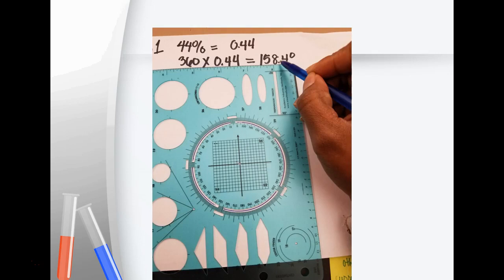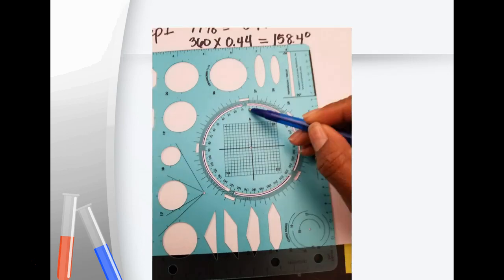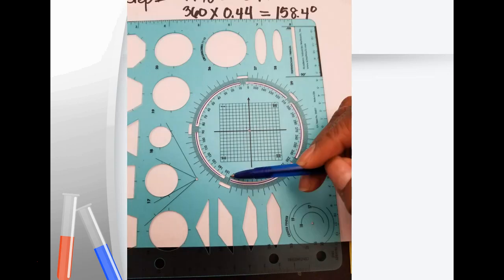You identified 158 degrees. You want to identify the 0. You want to mark off the middle of the graph, and then you're going to find 158 degrees. So again, find 0 and 158 degrees. Mark both of those on your paper.